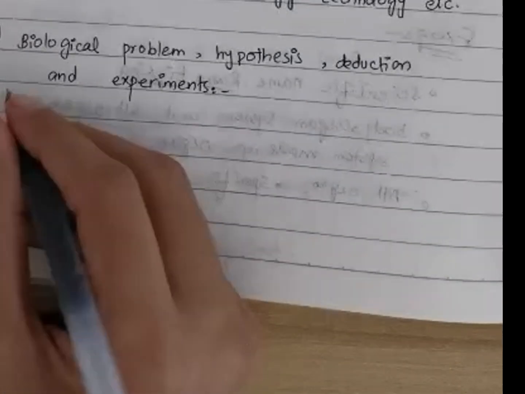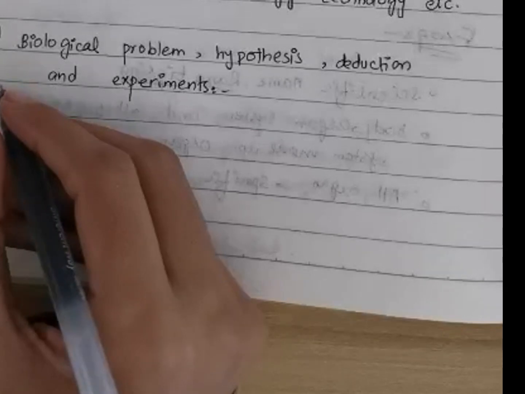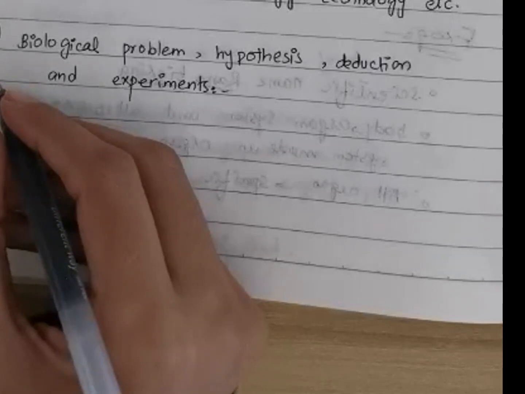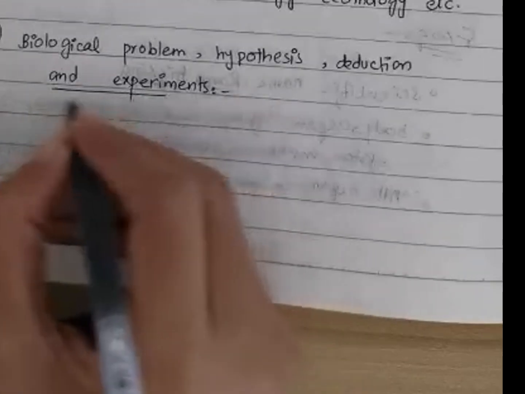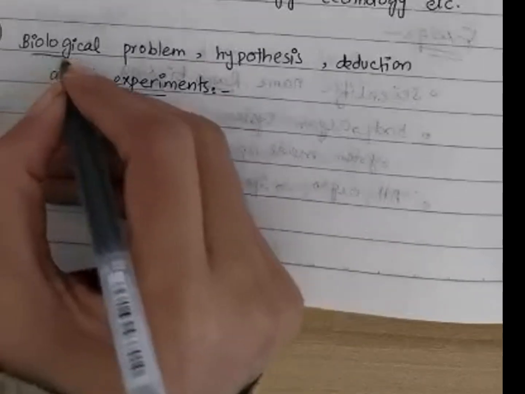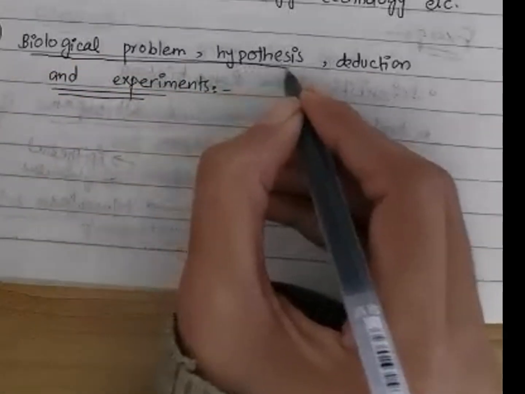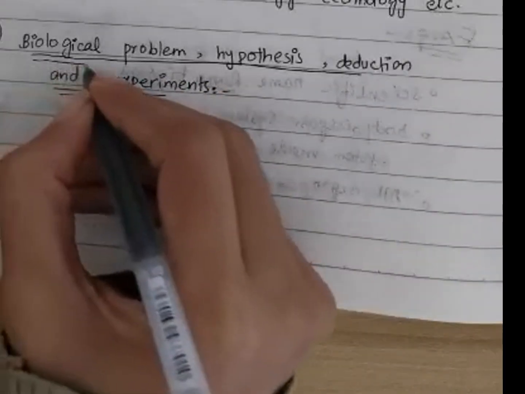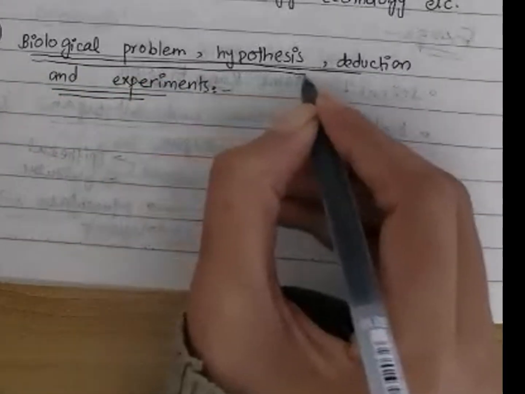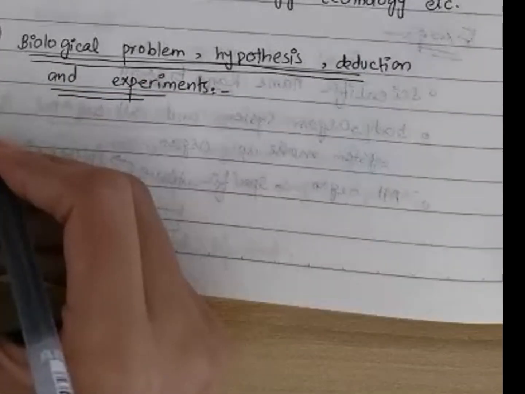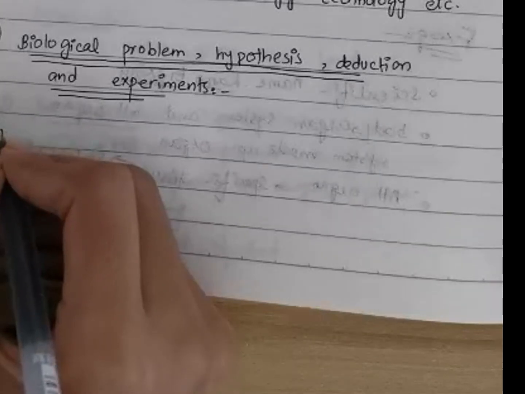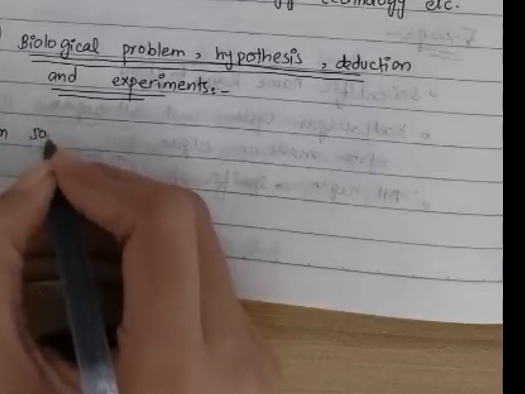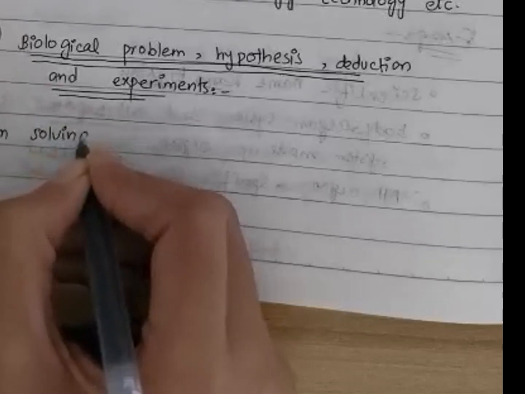Second is the observation. Third, hypothesis formulation. Fourth, deduction. Fifth, experimentation. Sixth, summarization of results to create tables, graphs, etc. And last, reporting the results.